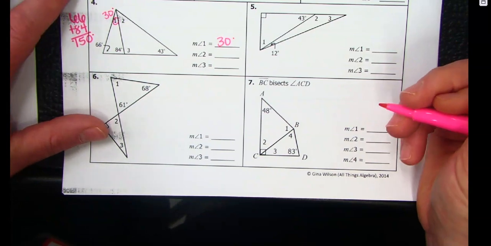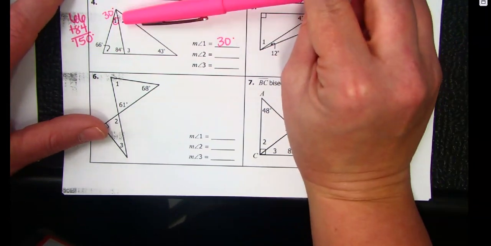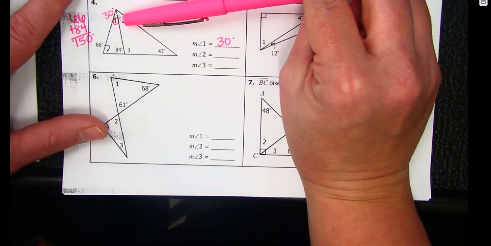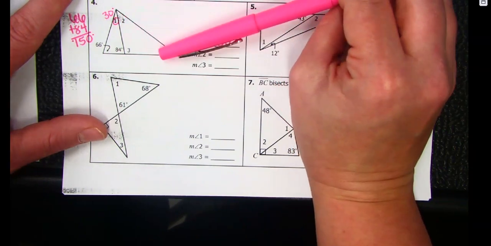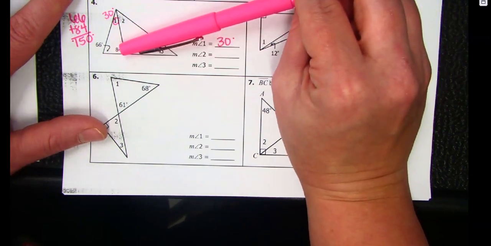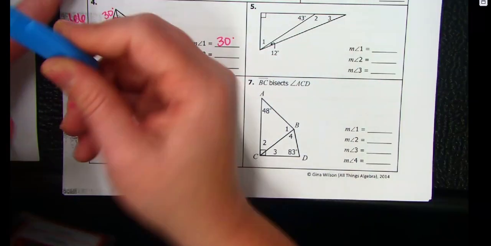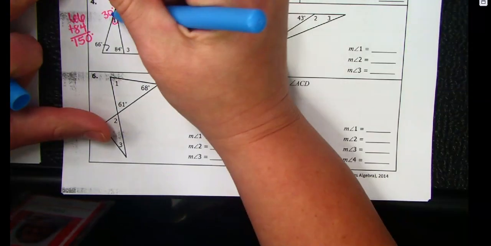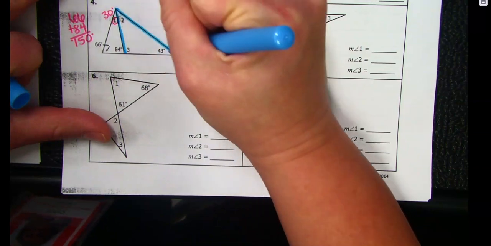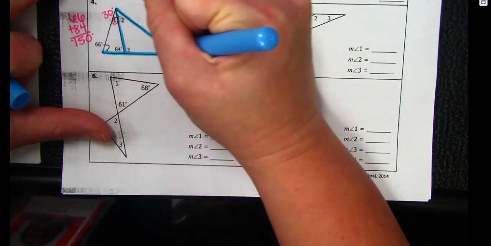Then number 2, angle number 2 is here. It is non-adjacent to the exterior angle 84. Everybody see that? I'm strictly looking at the blue. Okay?